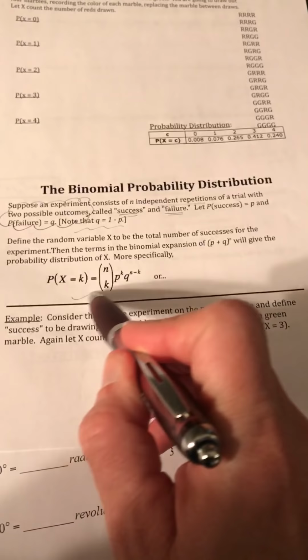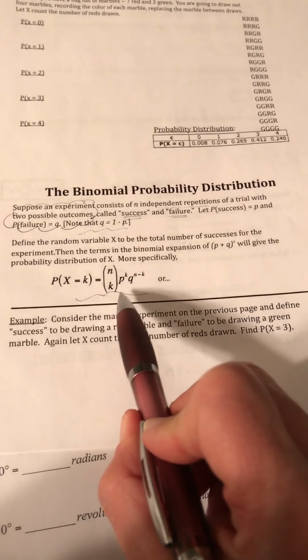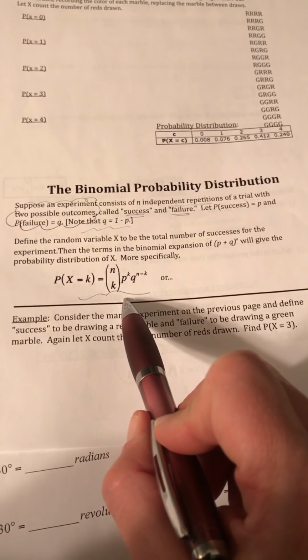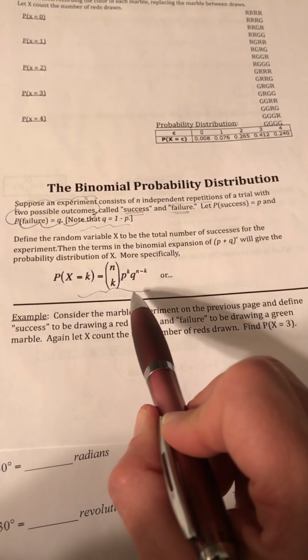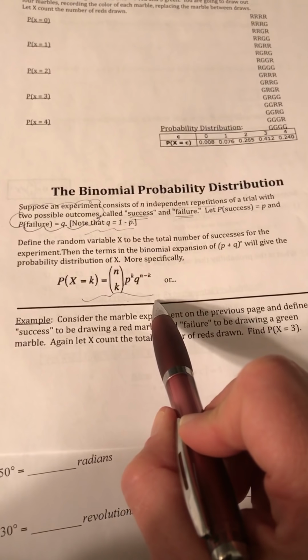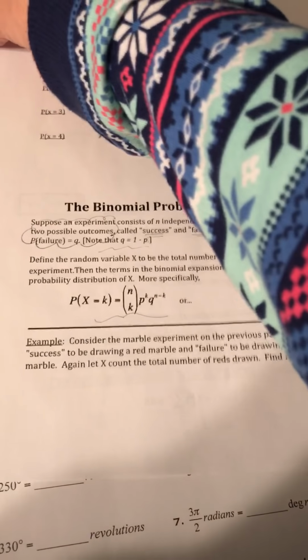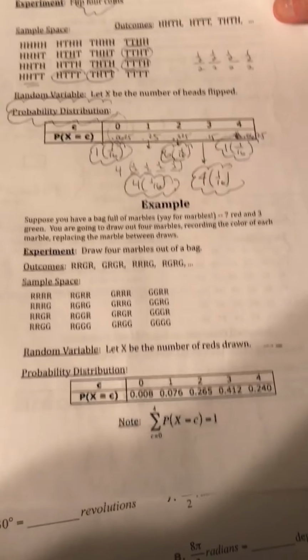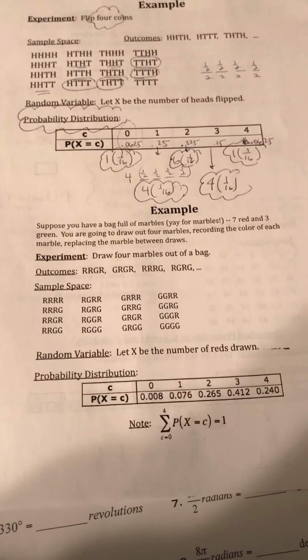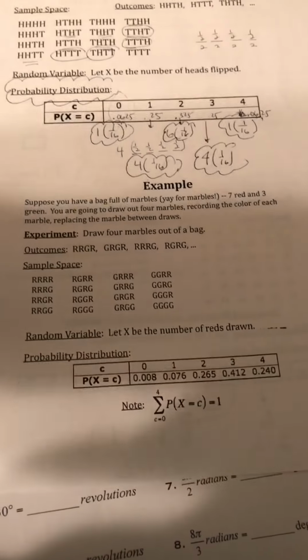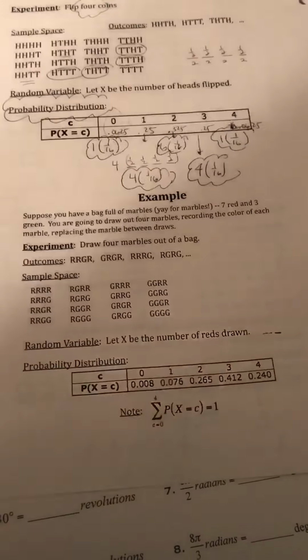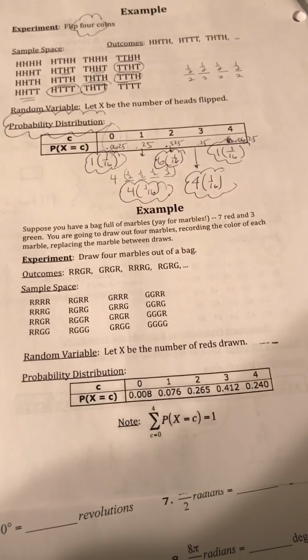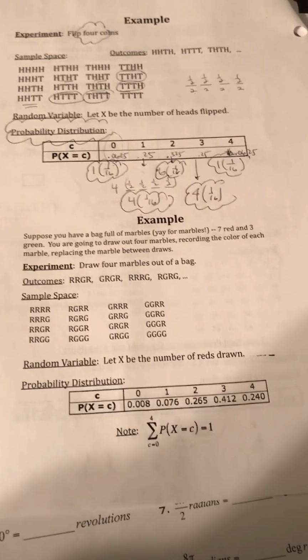And this should look familiar because what this is telling us is that the probability distribution is based off the rows of Pascal's triangle. So we're going to look at this in 2 more examples and then I'll be done. If you go back to the bag of marbles, we look again at 7 red and 3 green. And we've got options to draw 4.